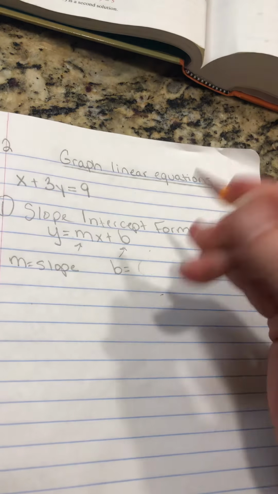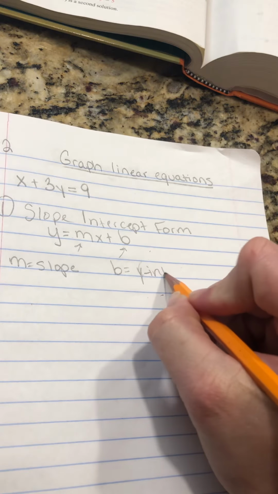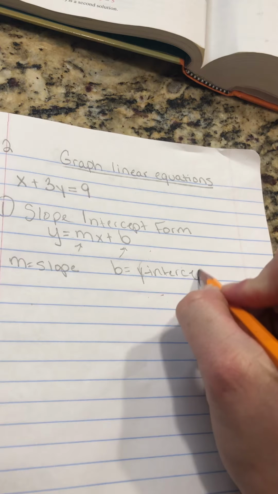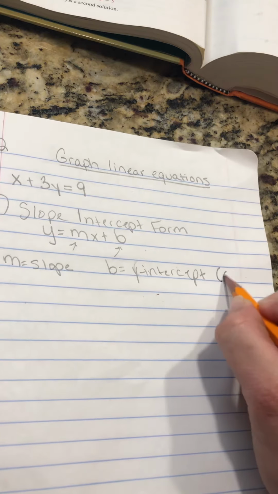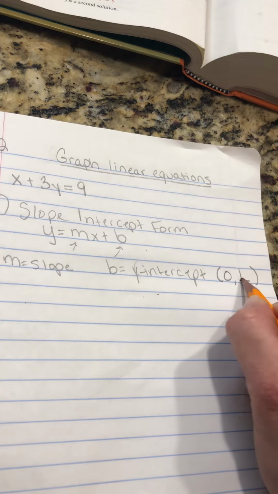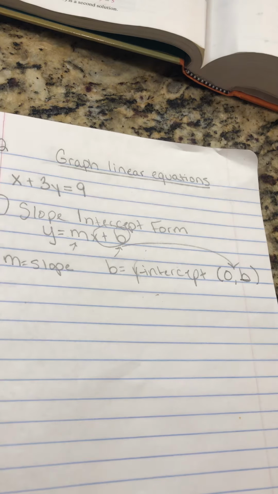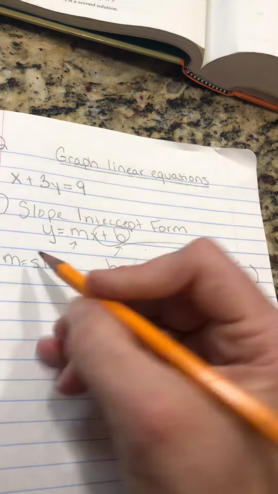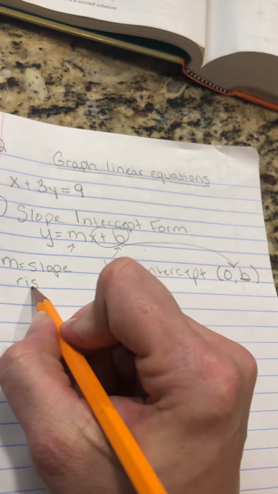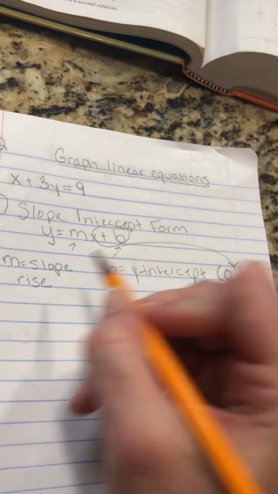All right, so this is our y-intercept, whatever that number is. And remember, our y-intercept is always 0, something. Whatever that something is goes here. You always take the sign. Remember, if you need more refresher on that, please go back to that video. Remember, your rise is a slope. Your slope is just a rise over a run. Your number is a fraction, whether it's written as 1 or not.